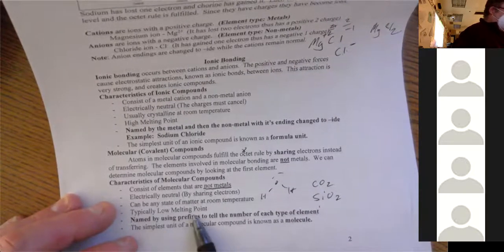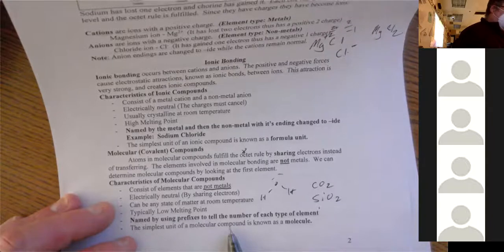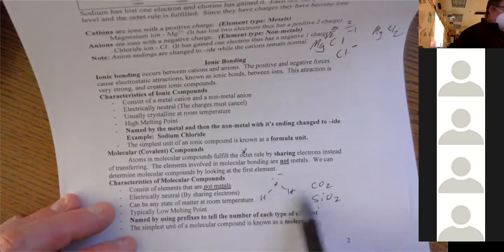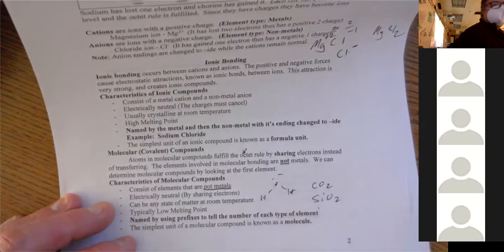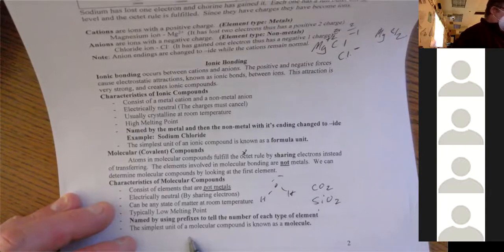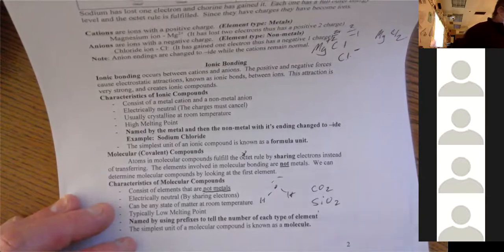They typically have a low melting point, and they're named by using prefixes: dihydrogen monoxide, carbon dioxide, silicon dioxide. The simplest unit of a molecular compound is known as a molecule.